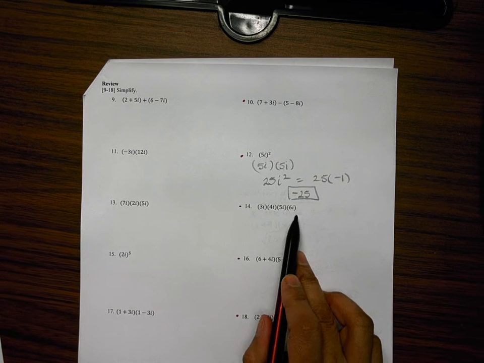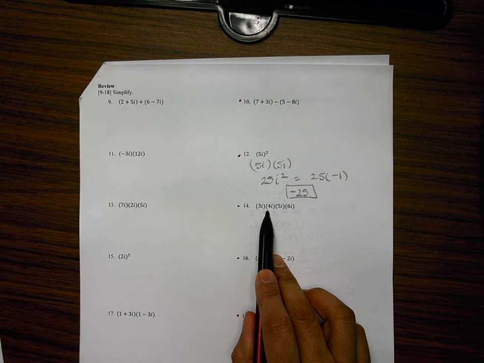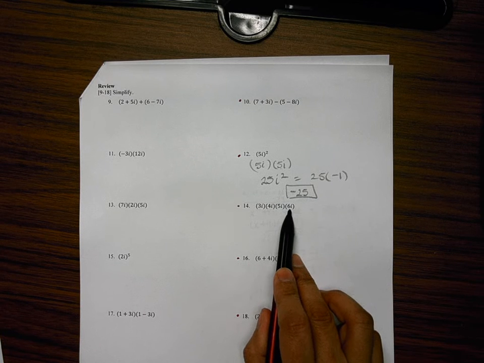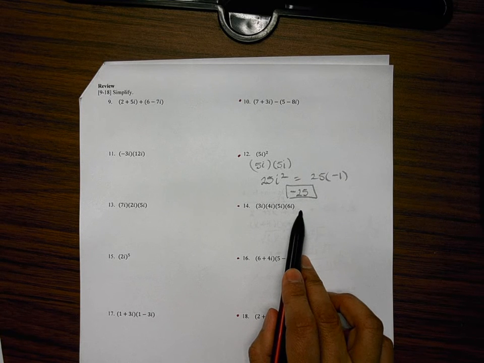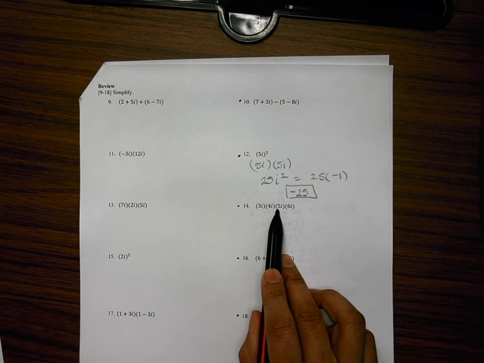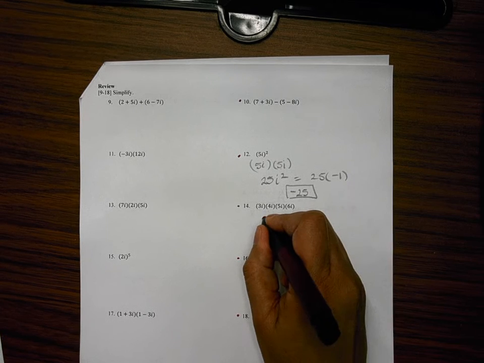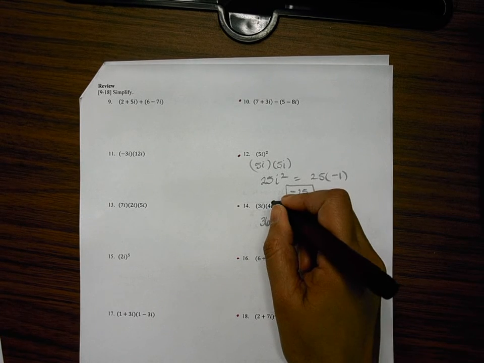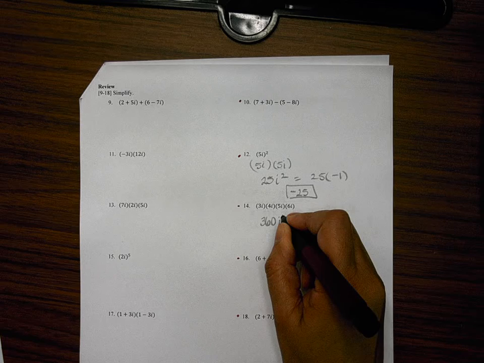Okay, next one. 3 times 4 times 5 times 6. Do it in any order that you want. 3 times 4 is 12. 12 times 5 is 60. 60 times 6 is 360. i times i times i times i is i to the fourth.